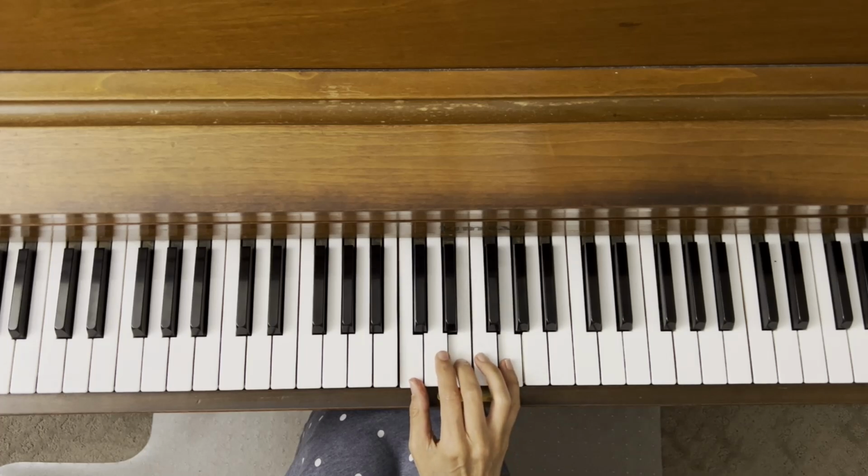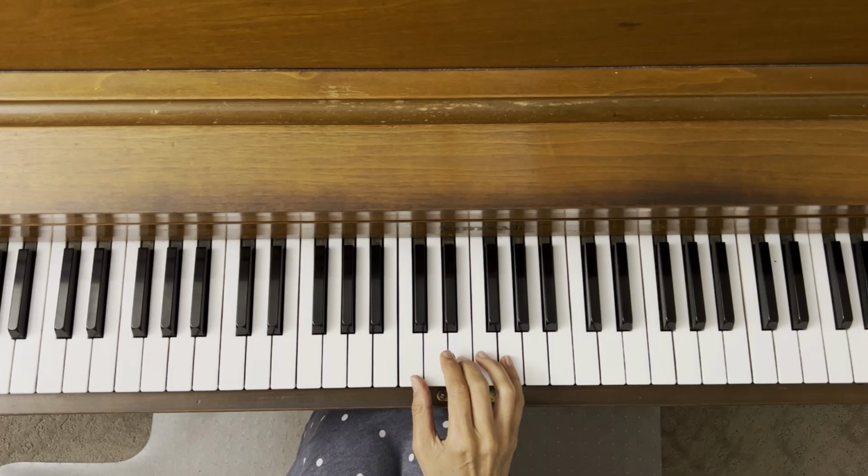So now what we want to do is take these chords and move the notes around a little bit, because we want to be able to move smoothly in our chord progressions. And we'll talk about chord progressions in a future video. For now, we're just going to learn about the inversions.